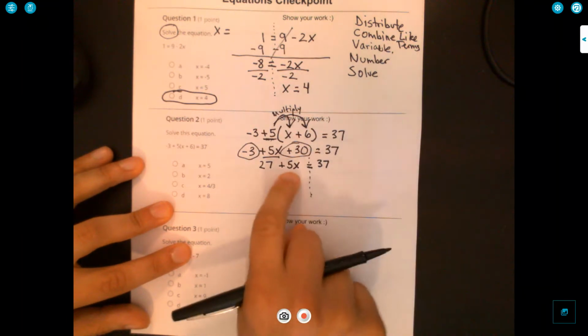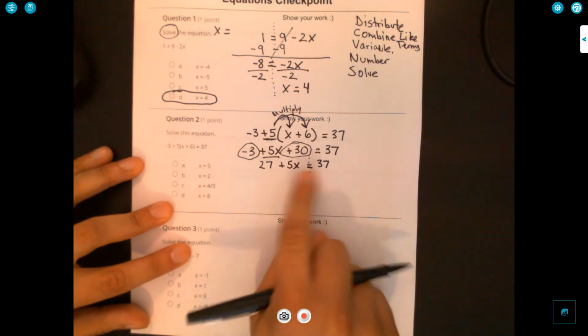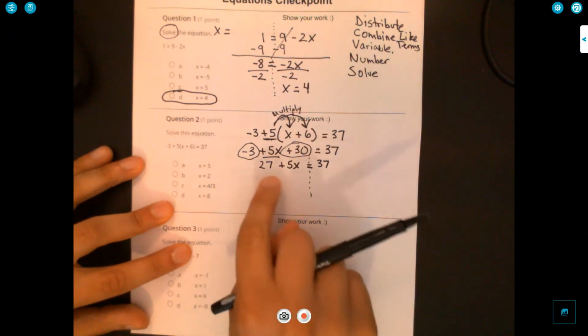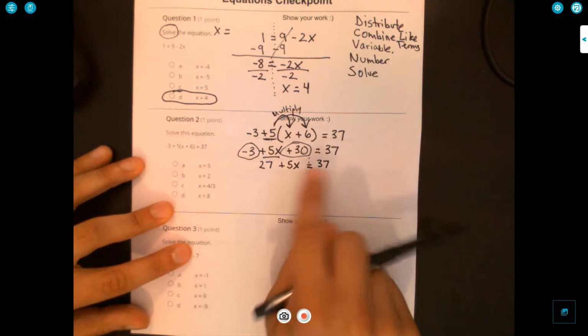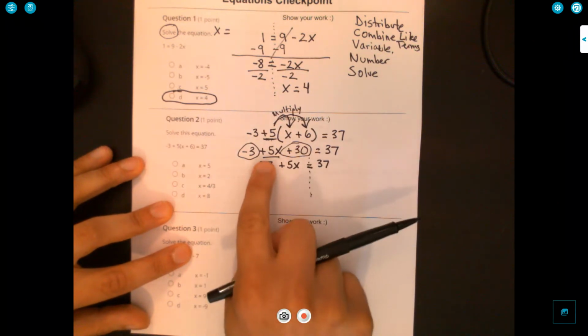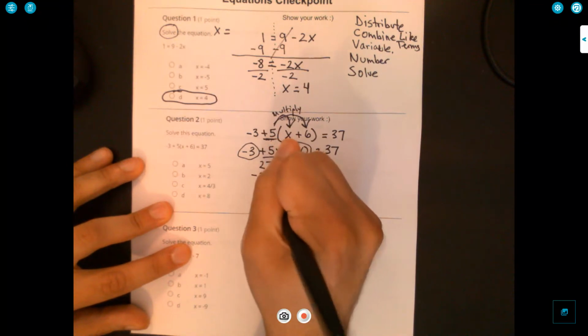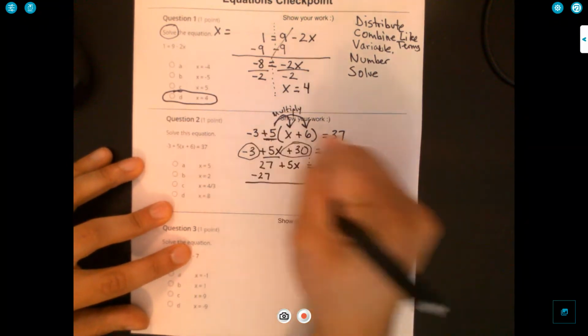We already have a variable term on one side of our equal sign, so we can skip this step and move on to number. Because we have a 27 and a 37 over here, we have to get rid of a number somehow and bring it over here. How are we going to do that? We're going to take the inverse operation of minus 27, minus 27.